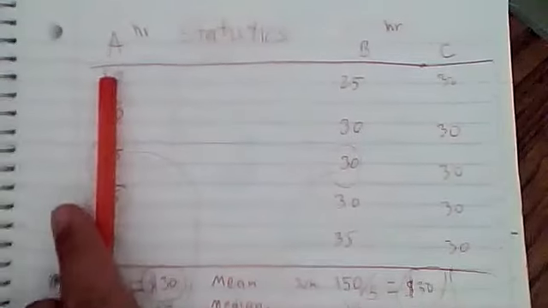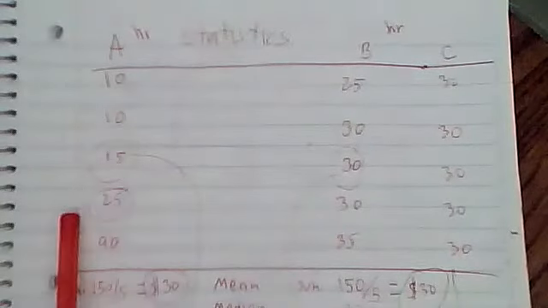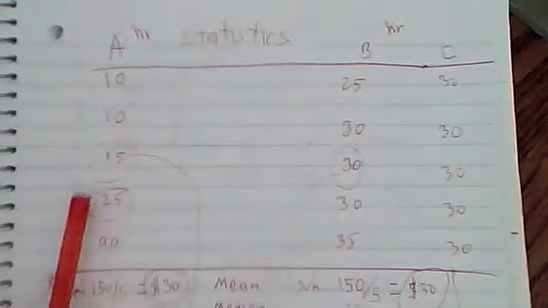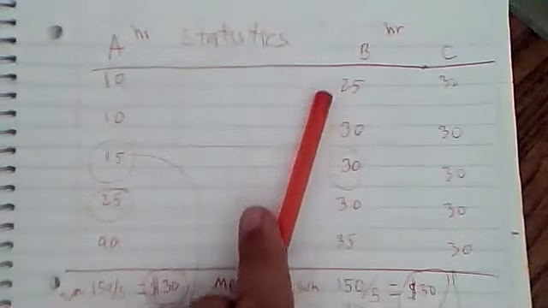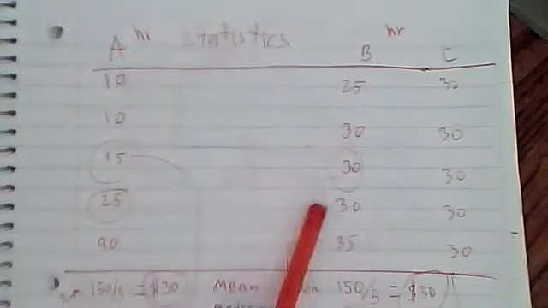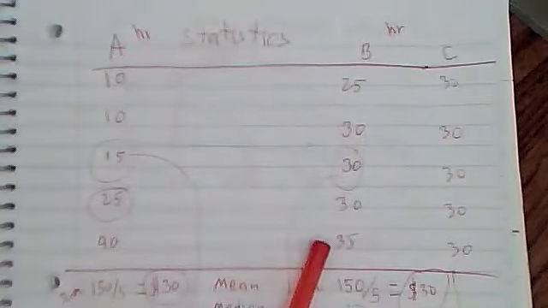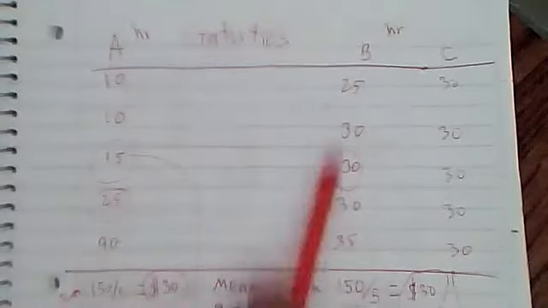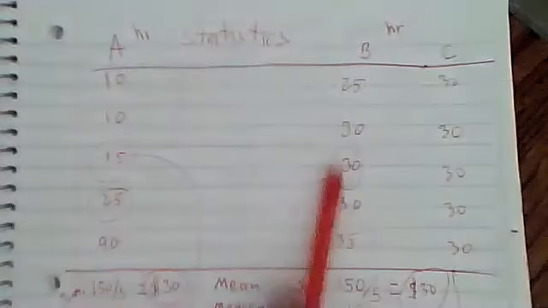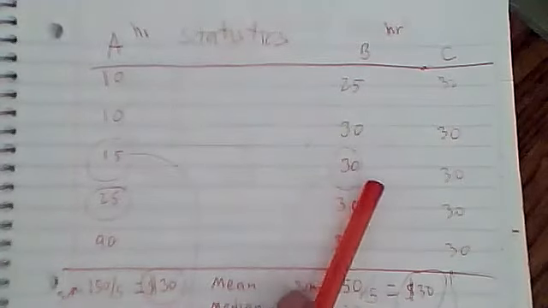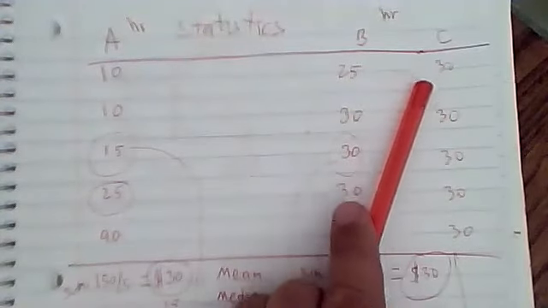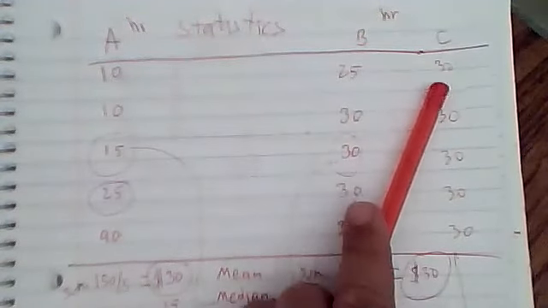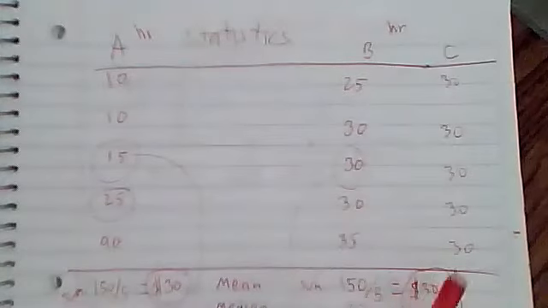Company A pays salaries per hour of 10, 10, 15, 25, and 90. Company B pays 25, 30, 30, 30, and 35 per hour to their 5 employees, okay? So each company has 5 employees. Also, let's just imagine there is another company called Company C, and they have 5 employees and they pay everybody $30, 30, 30, 30, 30, okay?